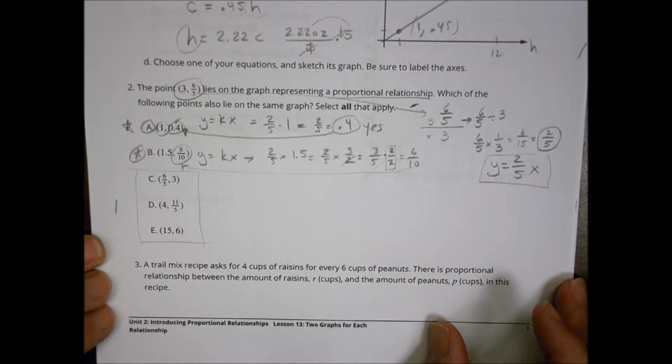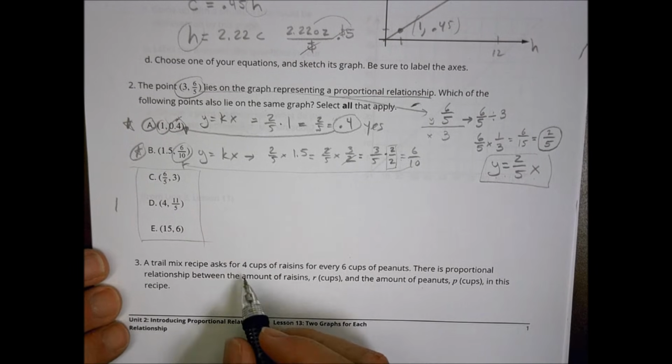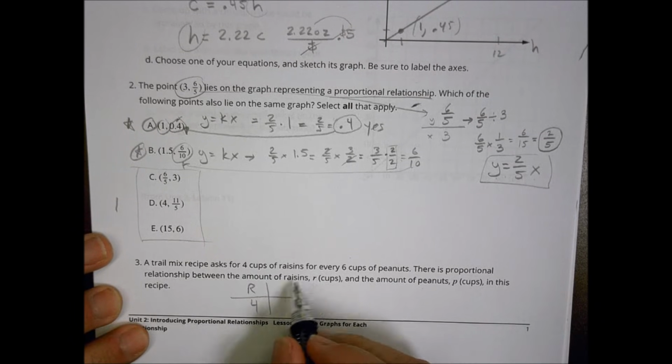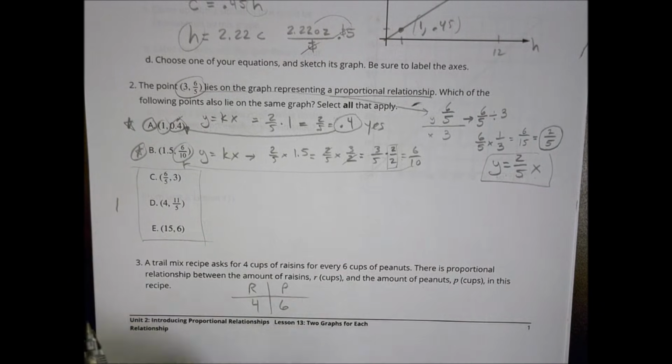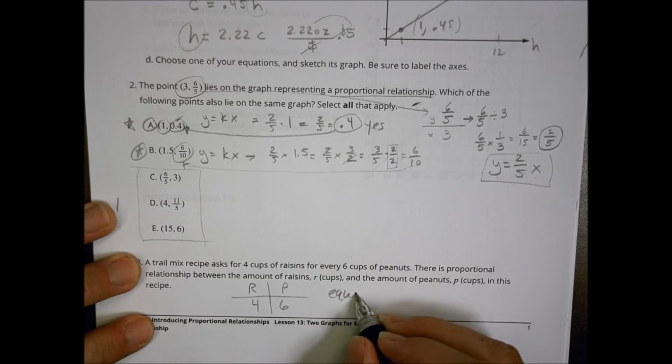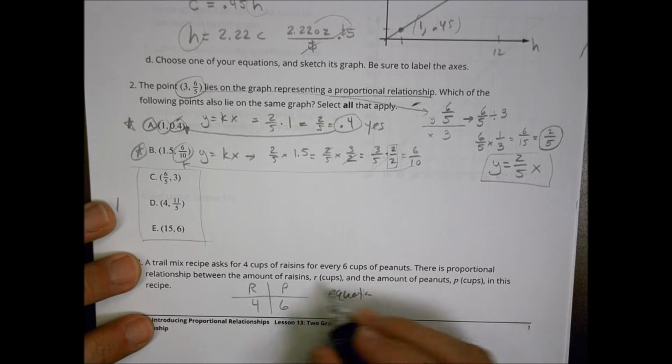Number 3, trail mix calls for 4 cups of raisins for every 6 cups of peanuts. All right, so here's what I have. There's a proportional relationship between raisins and peanuts in this recipe. So the next question, and mine's on the next page, so I'll read it from the other place. It says write an equation for this relationship that has a proportionality constant greater than 1.